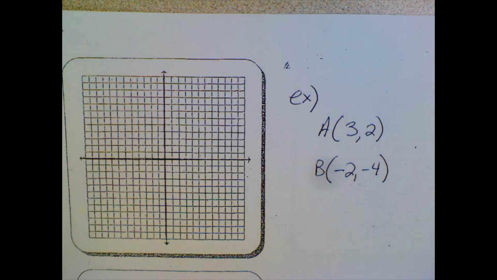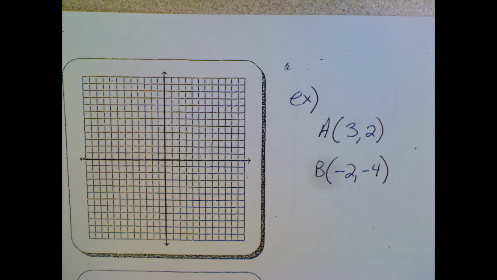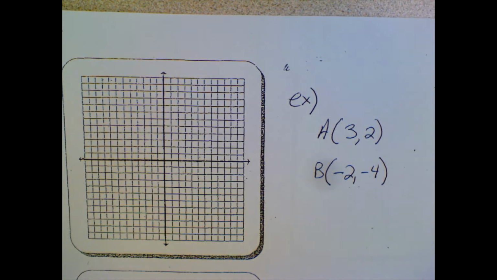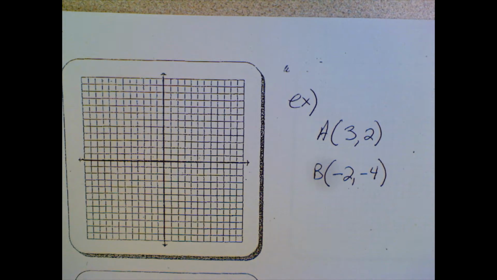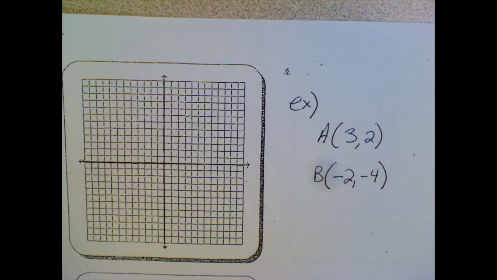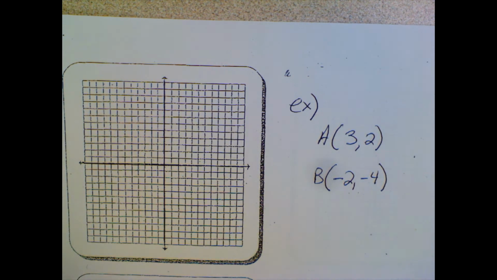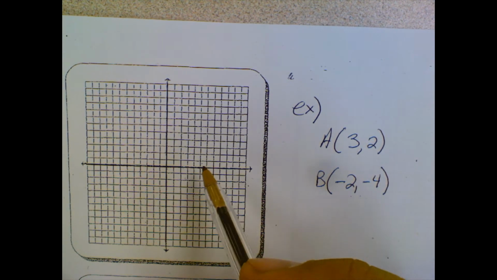Welcome back. Today we're going to talk about how to calculate the slope of a line given 2 points. So on the screen you'll see that I have 2 points listed. Point A is the ordered pair (3, 2), and point B is the ordered pair (-2, -4). So the first thing I want to do is take this graph paper here and plot these 2 points so you can visually see where they are.